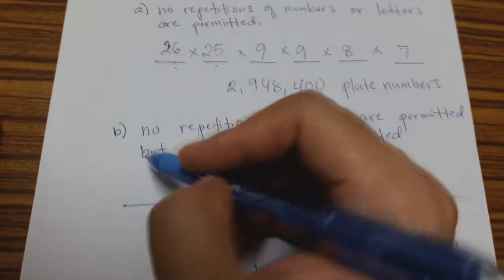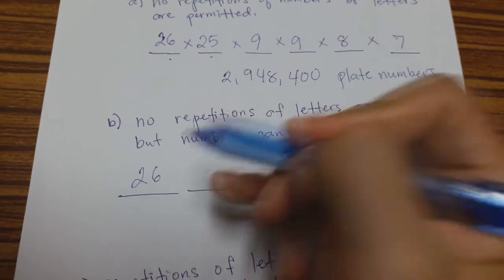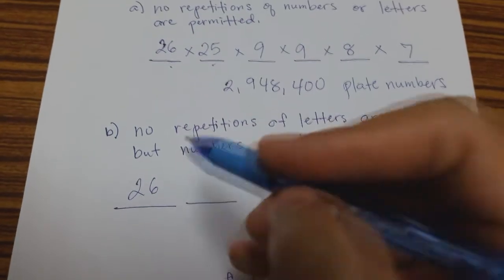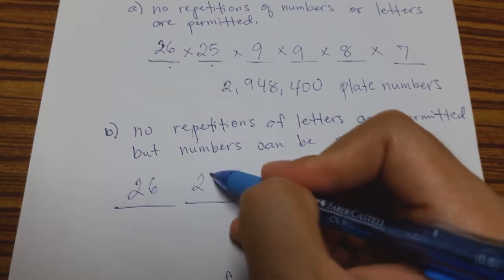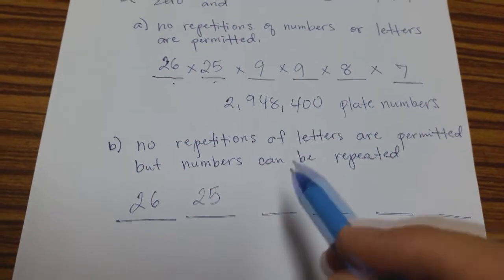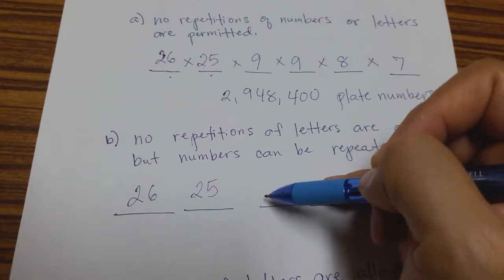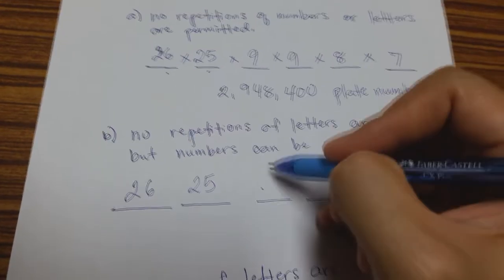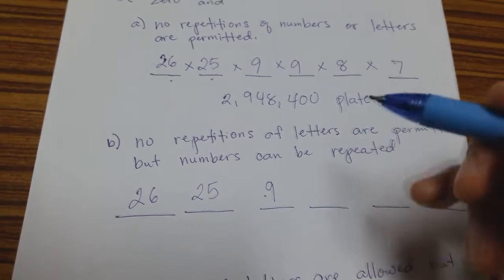Okay, for the next one, no repetitions of letters are permitted, but numbers can be repeated. Again, first line we have 26. We still cannot repeat the letters, so we still have 25 for the second line. And again, the first digit cannot be 0, so we have 9 options again.